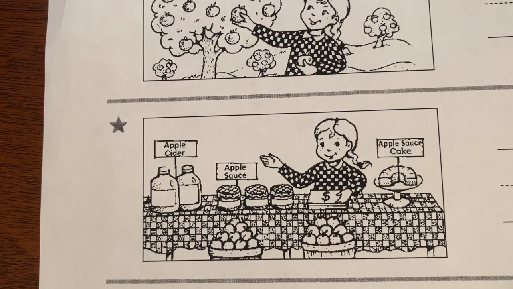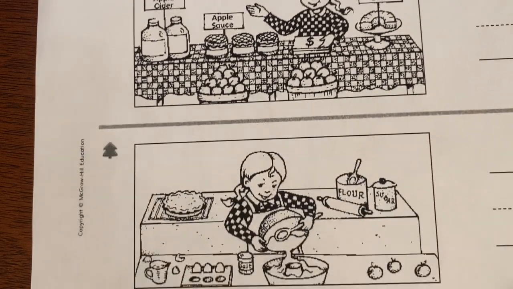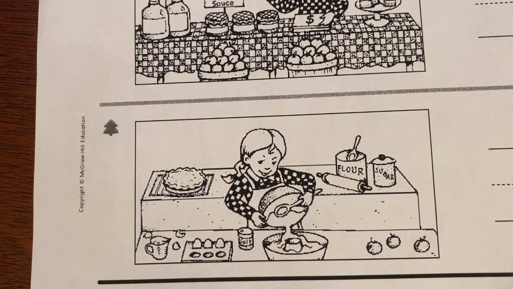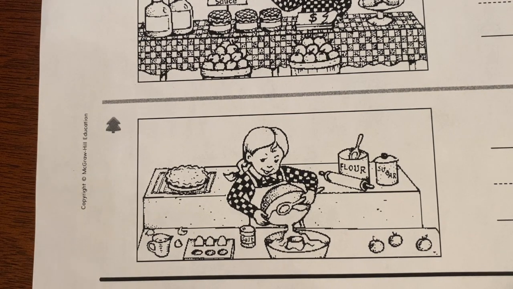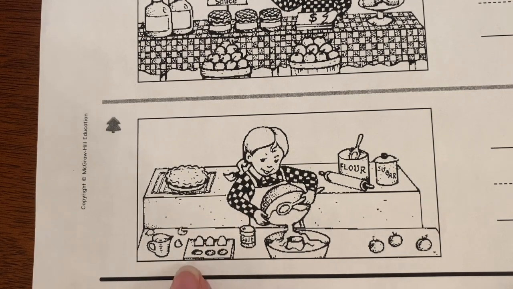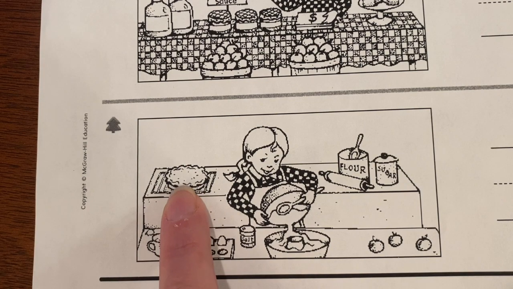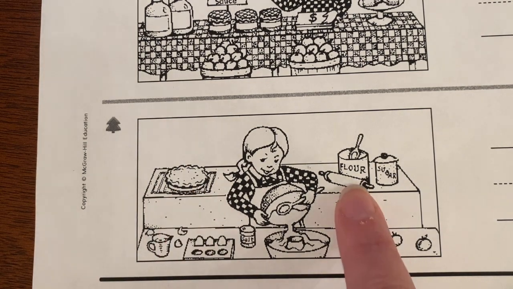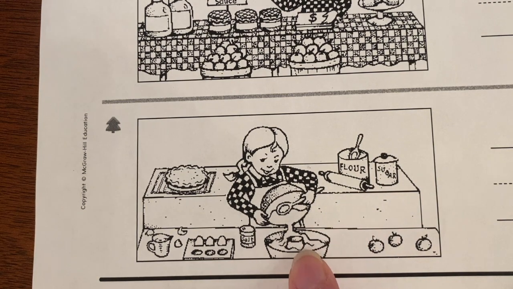and she is selling the applesauce and apple cake and apple cider that she made herself. Okay, now let's look at the last picture down at the bottom next to the Christmas tree. And in this picture, we see the little girl. Looks like she's in her kitchen. She's got eggs. She has apples. We see an apple pie back here. Flour and sugar and a rolling pin. And she's pouring in batter into a pan. It looks like she's baking in the kitchen in that picture, doesn't it?